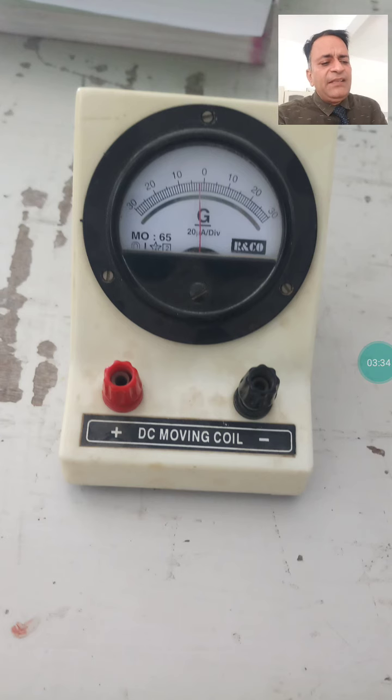But see, sensitivity is inversely proportional to K. Whether it is voltage sensitivity or current sensitivity, refer to the formula. Current sensitivity is NBA upon K and voltage sensitivity is NBA upon KR. So when you decrease the value of K, the sensitivity will increase.